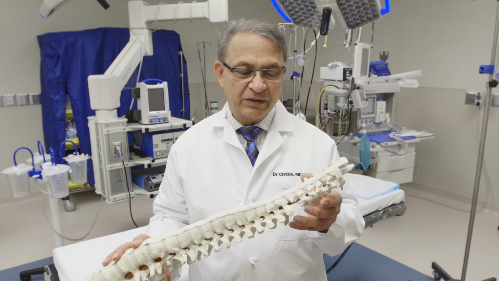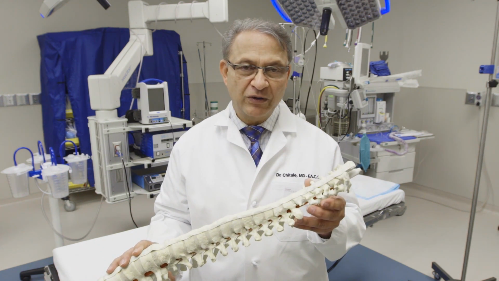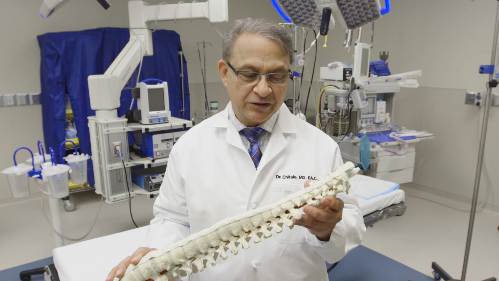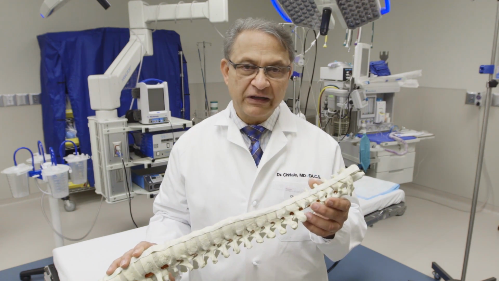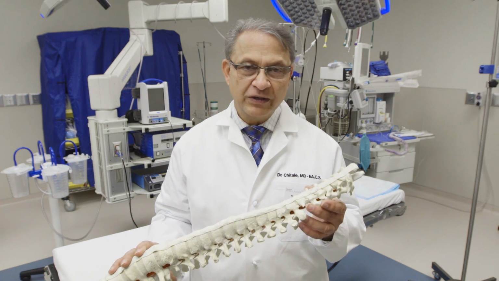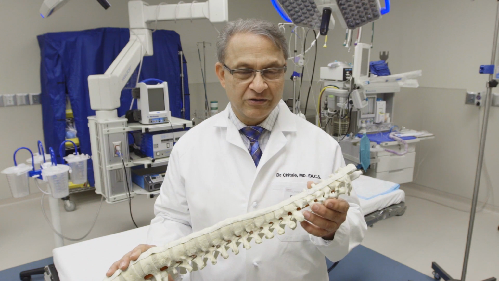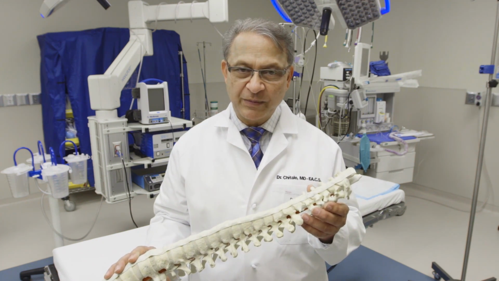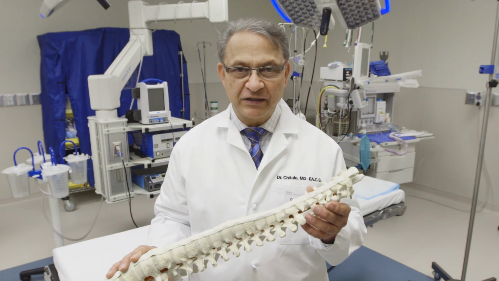These operations can be done successfully as an outpatient. It usually takes between 1 to 2 hours to perform such procedures. They are done under general anesthesia. And when the patient wakes up, they usually get immediate relief of their pinched nerve pain. So they may have some surgical incisional pain, but the original pain that they came in with disappears very quickly.